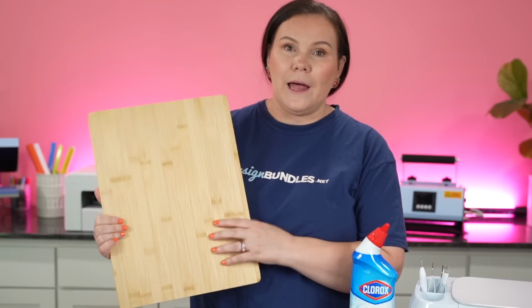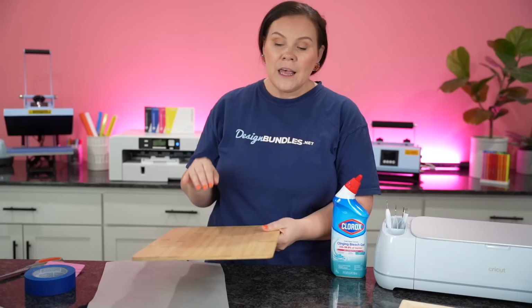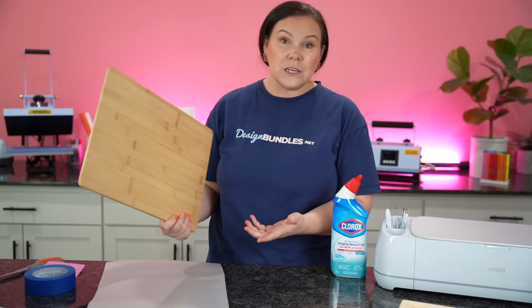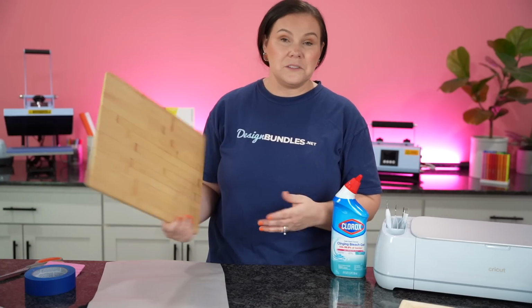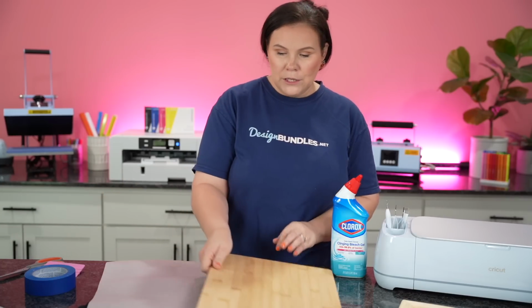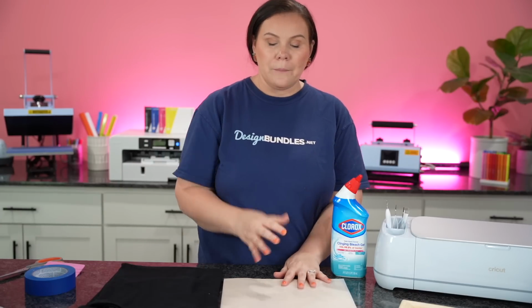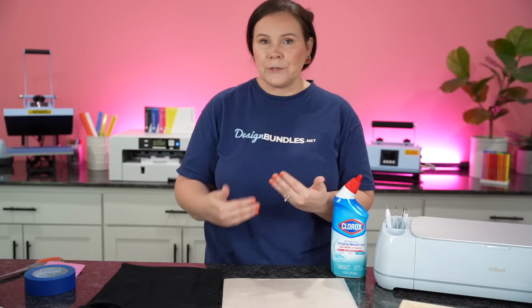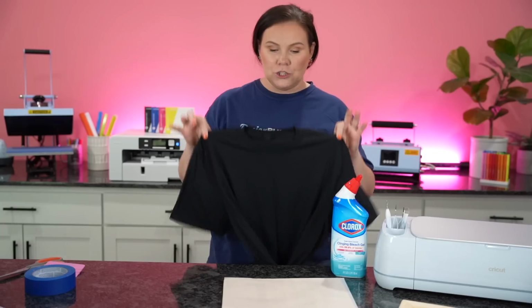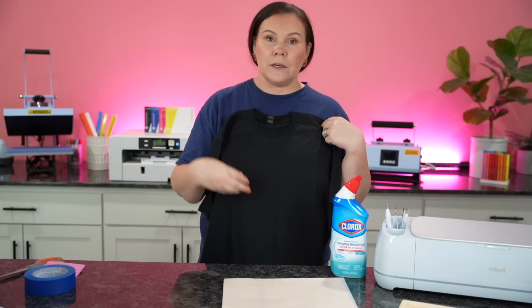So this is going to allow us that nice stiff surface. So it was $5. So this is just a cutting board. If you've got it extra around the house, a piece of wood or something that's flat and smooth, go ahead and use it. And so next up, I've got a piece of parchment that I'm going to be able to put on top of that as well, just to help protect everything. And then I'm going to be using a black t-shirt. So for this, I'm using 100% cotton and black.